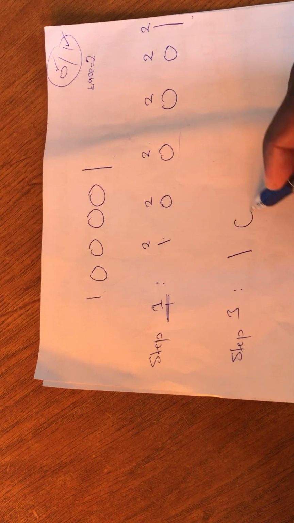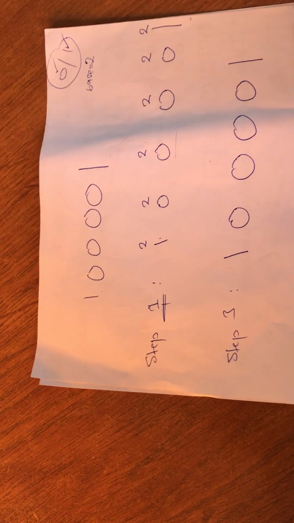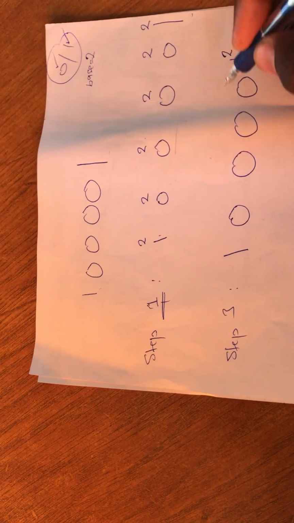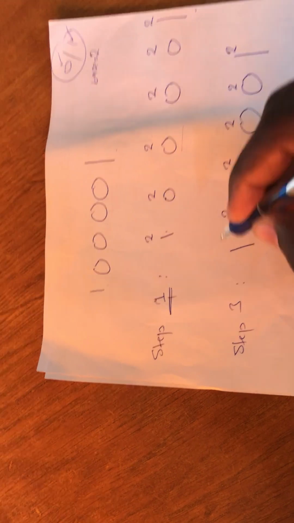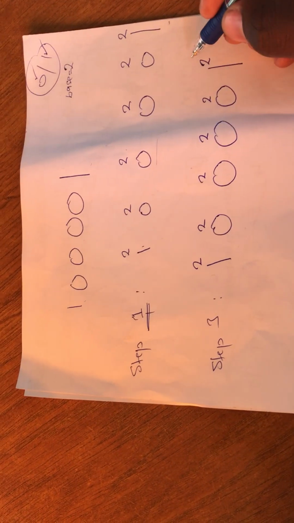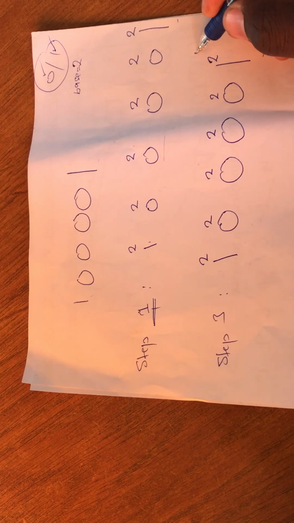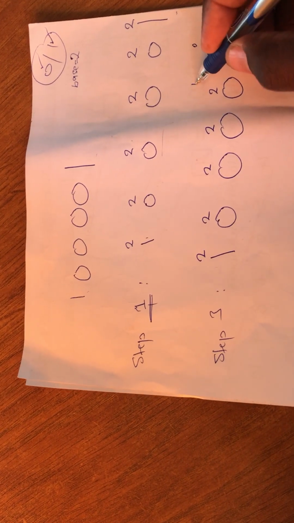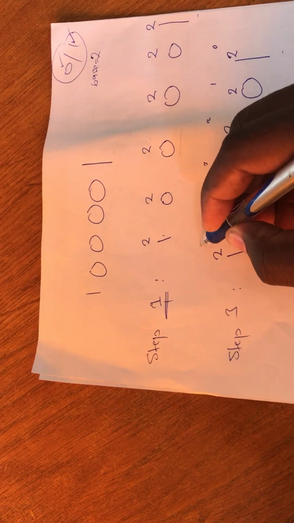We had spread this 1 with 4 zeros and we had put 2, 2, 2, 2, 2, 2. So in step 2, what we are going to do is to multiply it with numbers. So this is position 0, this is position 1, this is position 2, this is 3, this is 4, this is 5.